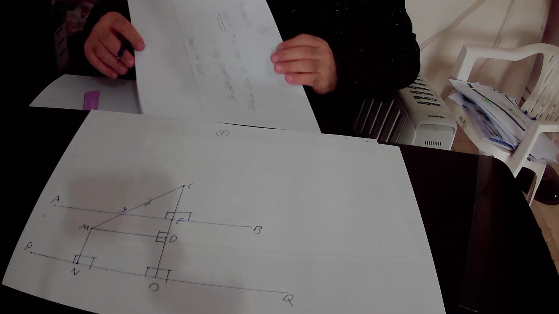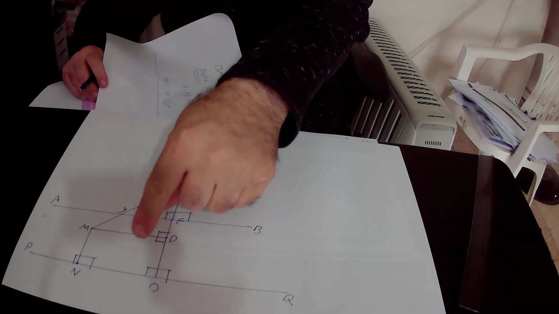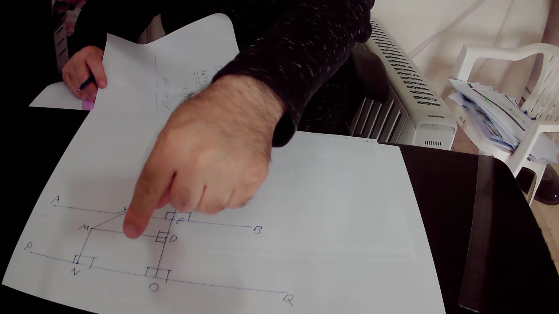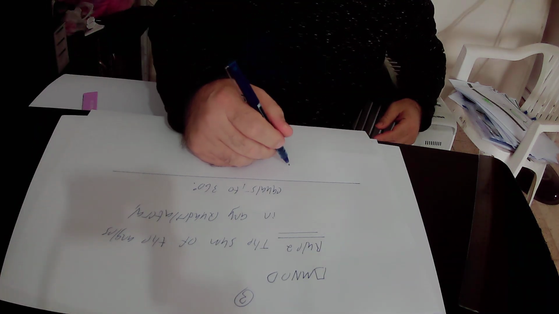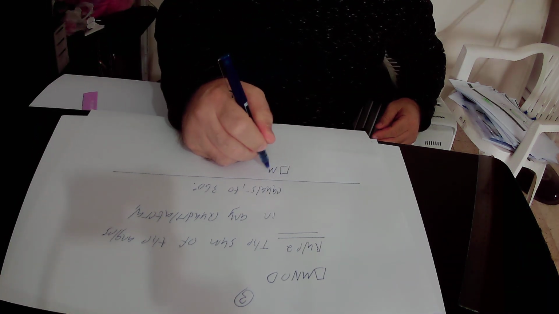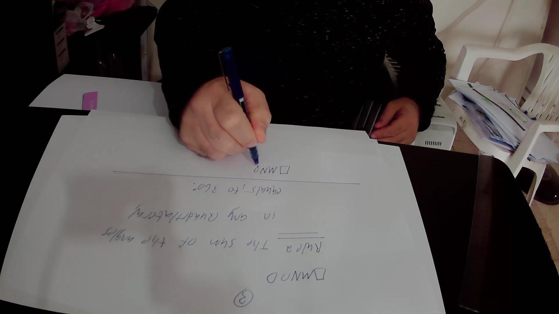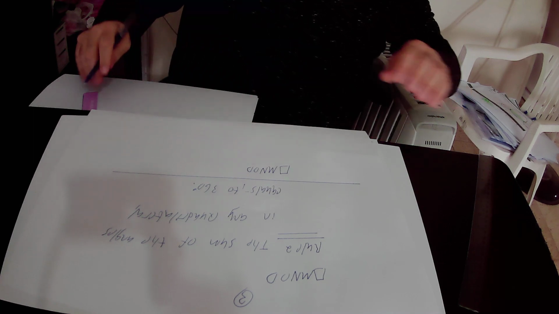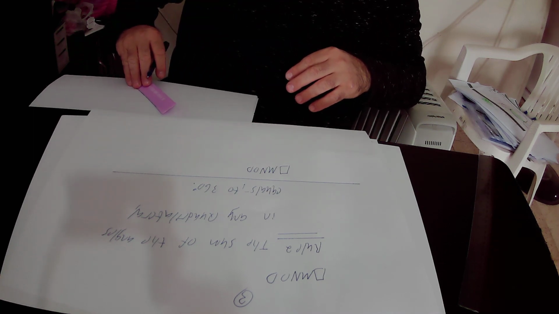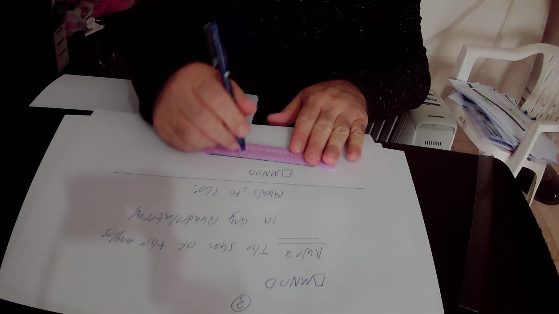So here, if we focus on quadrilateral MNOD, the sum of its angles must be equal to 360 degrees according to rule number 2.